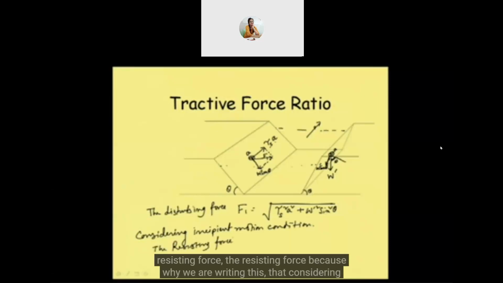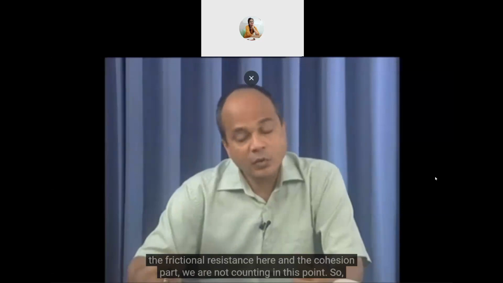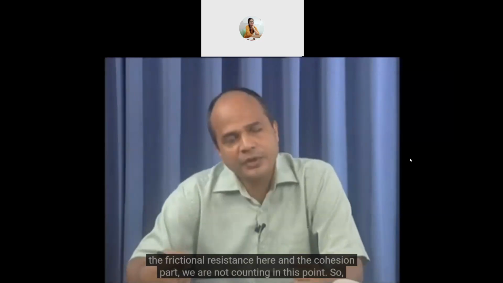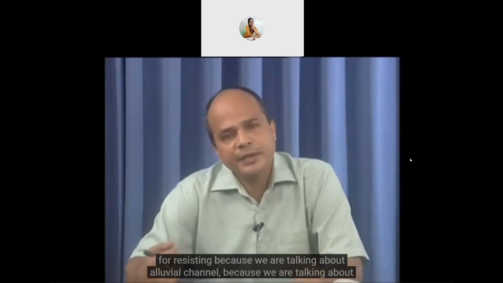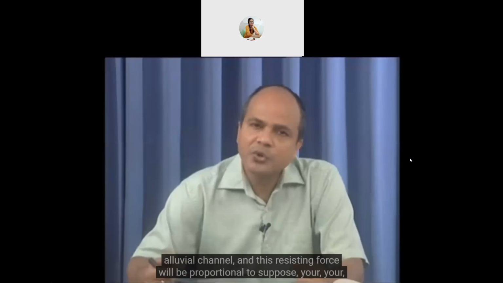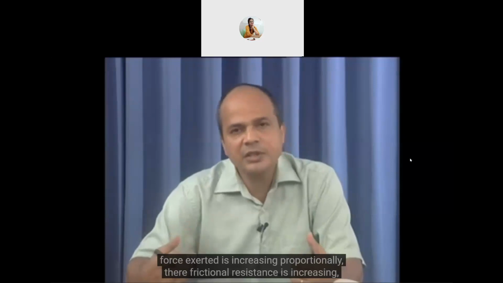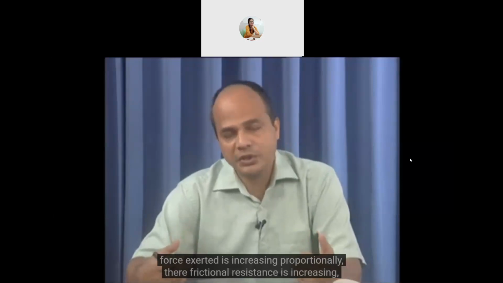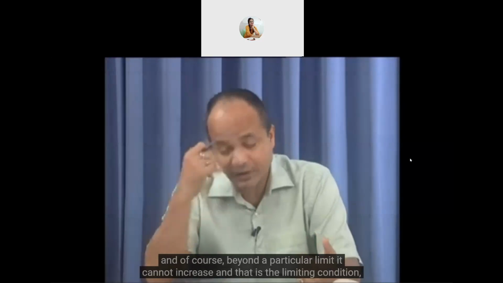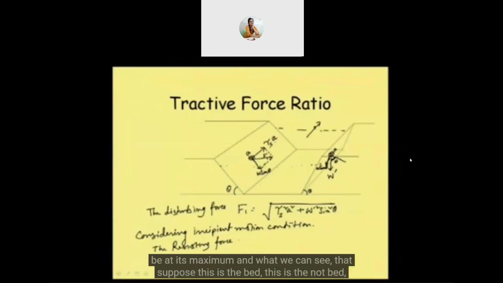Now the resisting force, as we know, comes from the frictional resistance here, and the cohesion part we are not counting at this point. Because we are talking about an alluvial channel, this resisting force will be proportional to the force exerted. If the force exerted increases, the frictional resistance increases proportionally, and of course beyond a particular limit it cannot increase, and that is the limiting condition. So at incipient motion condition this will be at its maximum.